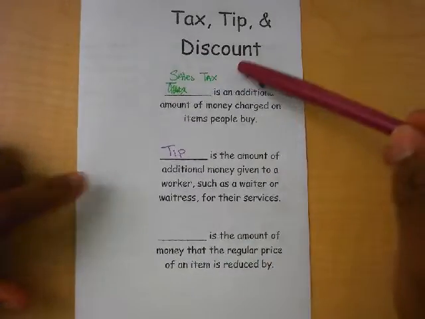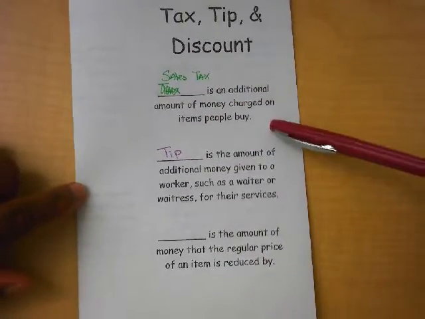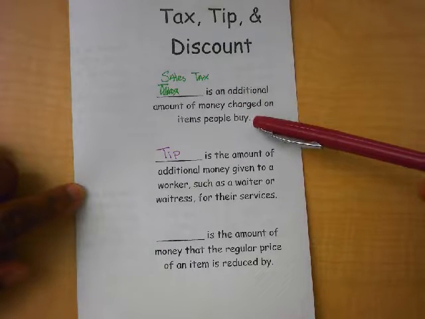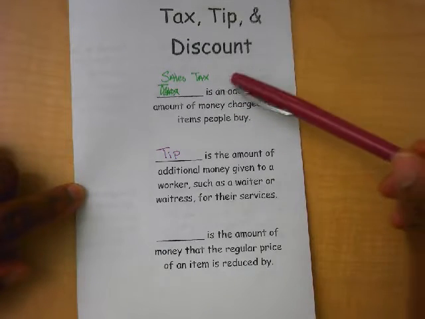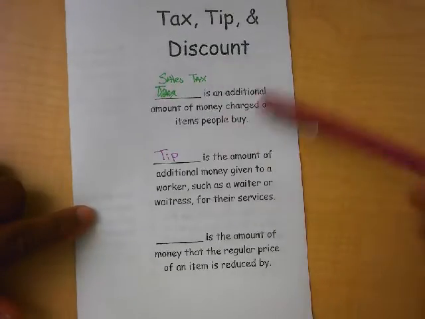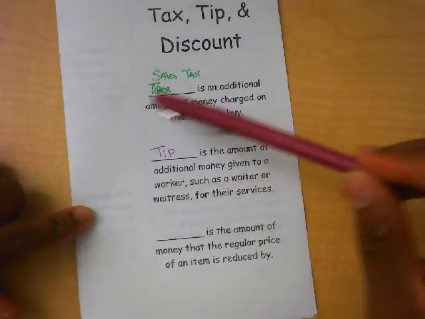Sales tax is an additional amount of money they're charged on items you buy. So if you go to HEB or Walmart or wherever and you buy an item, you're gonna pay sales tax. So they say the sales tax is 10%. They're gonna take 10% of whatever that item is and then add it on to the cost of that item.